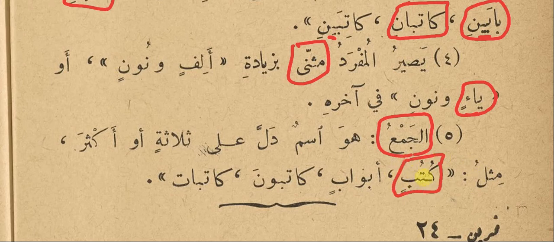You see how the word kitab lost this a here, and the short vowels ki, ta became ku, tu. You see how the vowels changed? That's why they call it broken plural. In order to make the plural, this singular had to change.